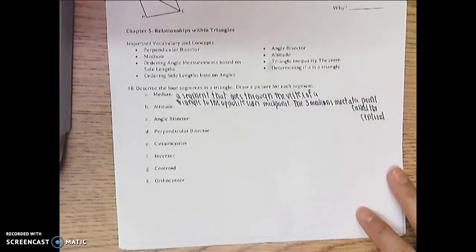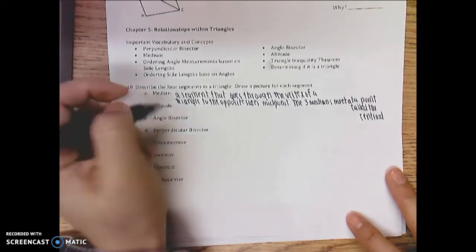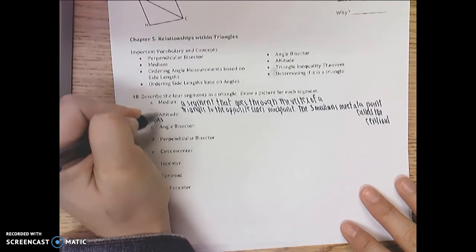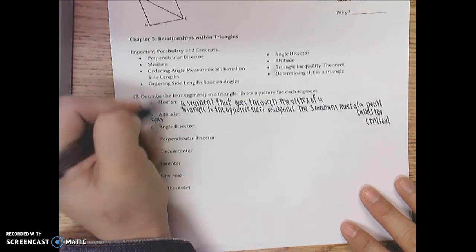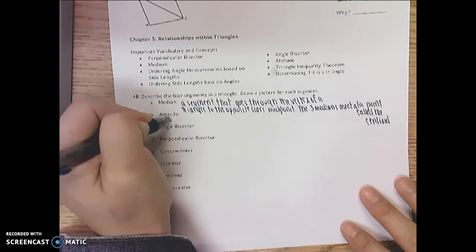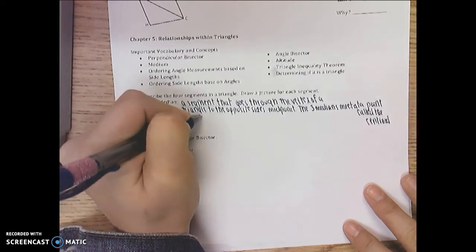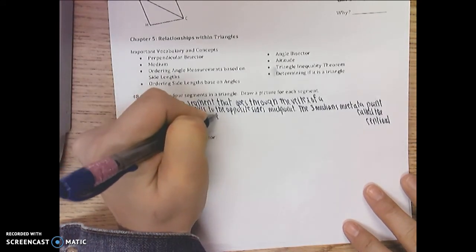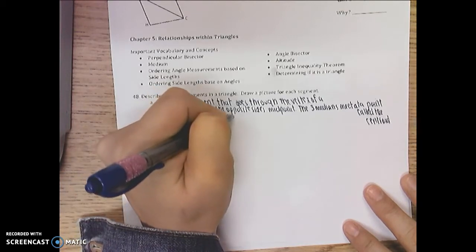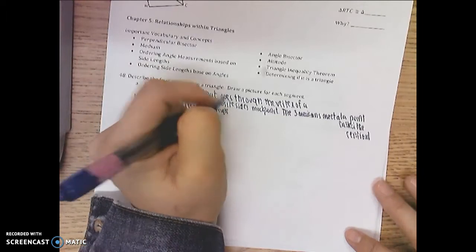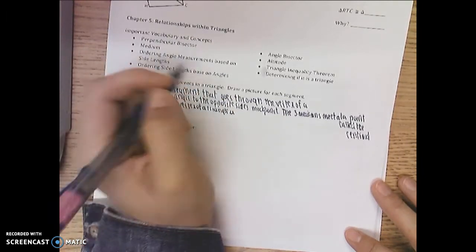Alright, so that's a median. The altitude, again, goes through the vertex of a triangle, the vertexes. And it's perpendicular to the opposite side.